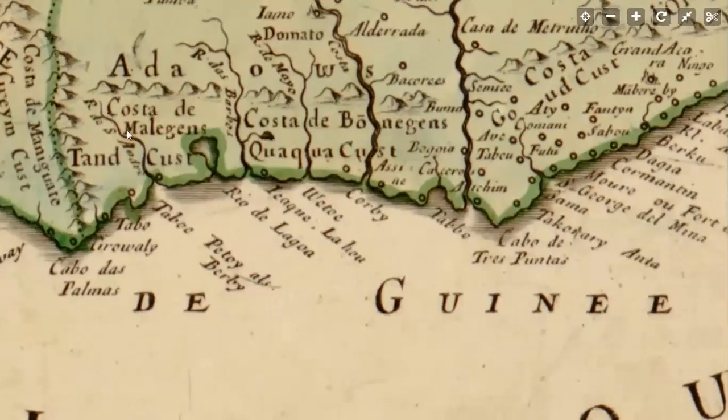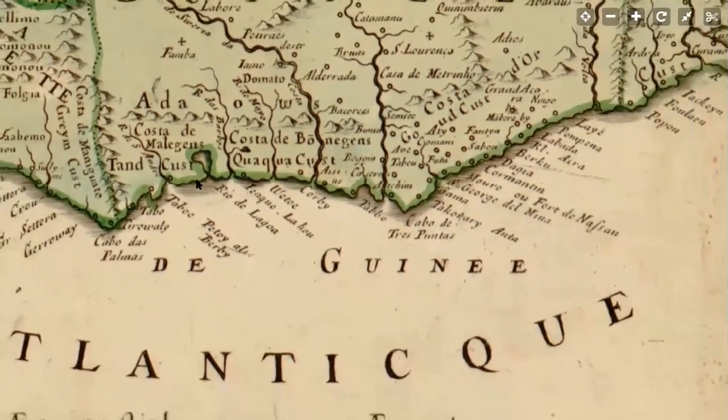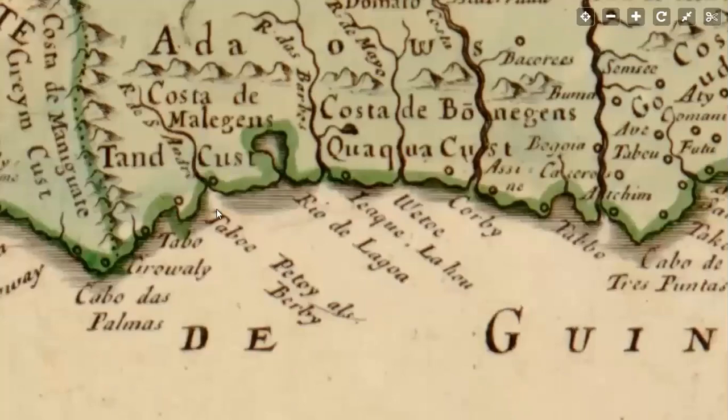as opposed to the Costa de Malajan, bad people versus good people, an indication not of a place name, but of a judgment about the populations that lived there and were interacting on what was known as the Quaqua Coast, or in the German at the time, Taut Coast, Tooth Coast, Ivory Coast, as it became known.